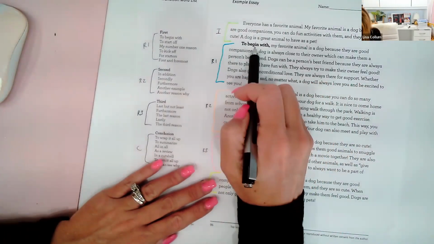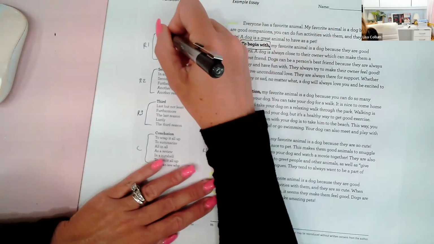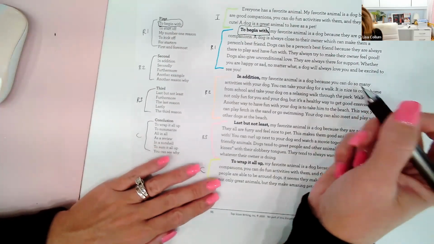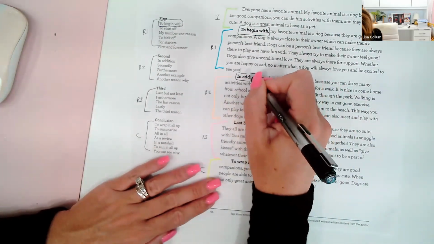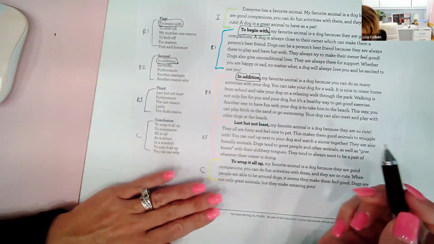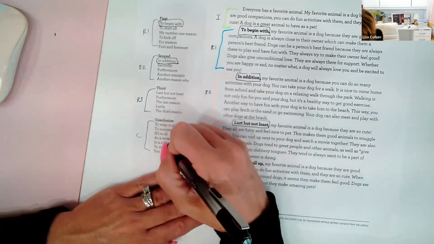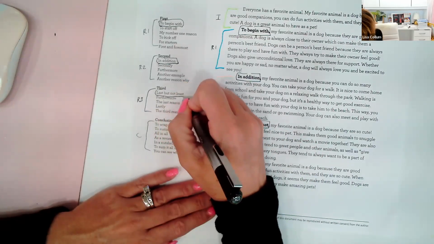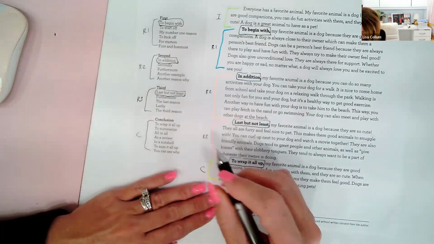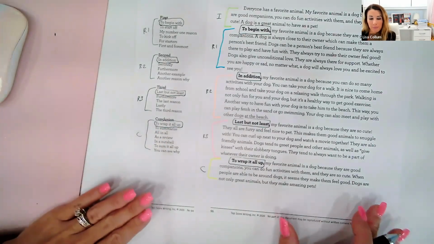So instead of using first right here, I use to begin with. That's the one I chose. Instead of saying second right here, I use in addition. Instead of saying third right here, I used last but not least. And then to start my conclusion, I said to wrap it all up. So those are the ones I chose. I could have chosen any of them.